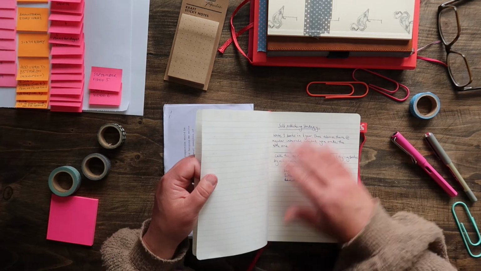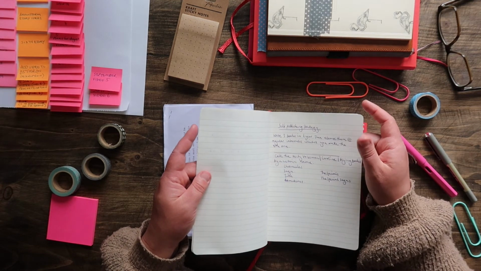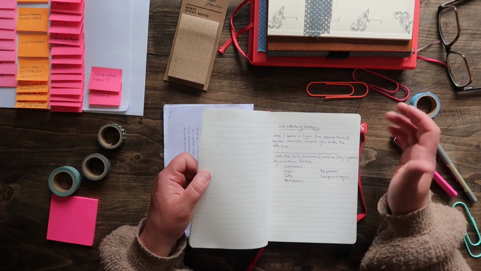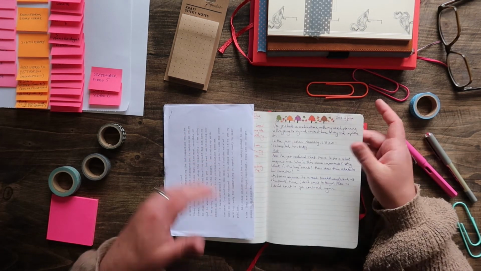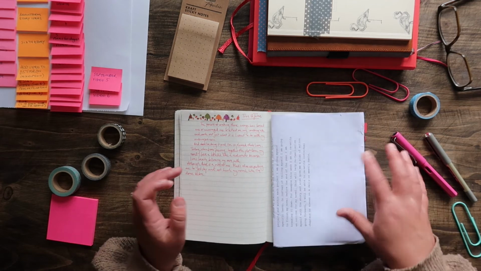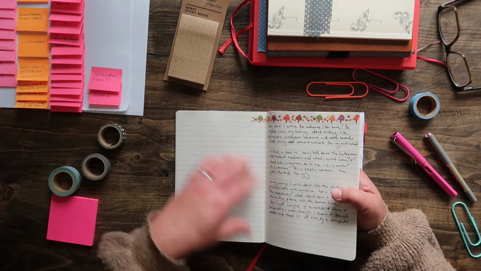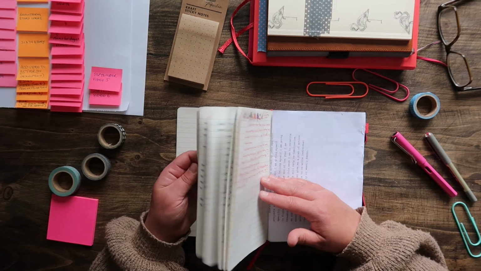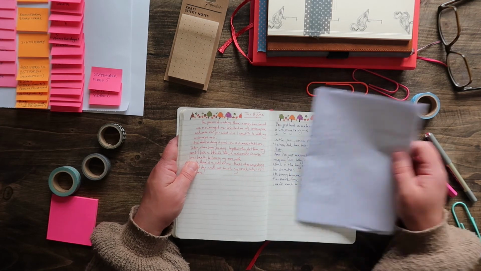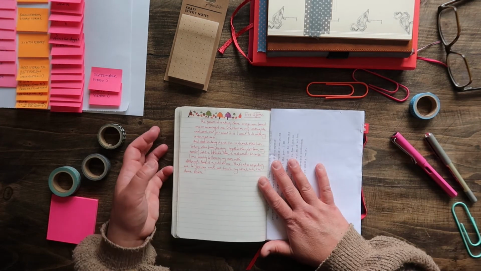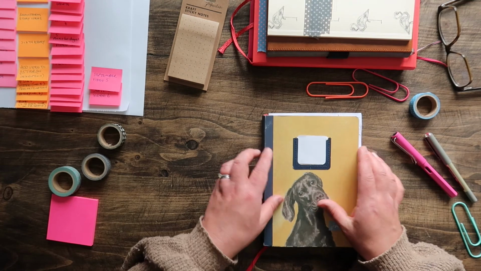Some Patreon ideas there, and then I start writing a few notes on self-publishing, which I've not got a washi tape for. And that's pretty much it for my journal. I started this only a few weeks ago, and it's starting to fill up nicely. So yeah, that's the one I carry about with me everywhere.